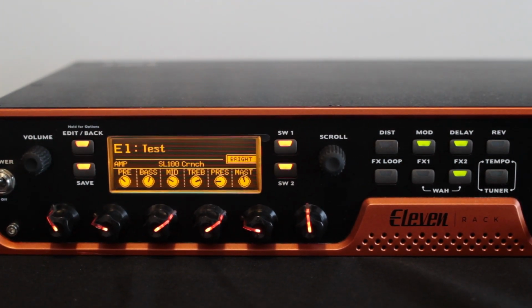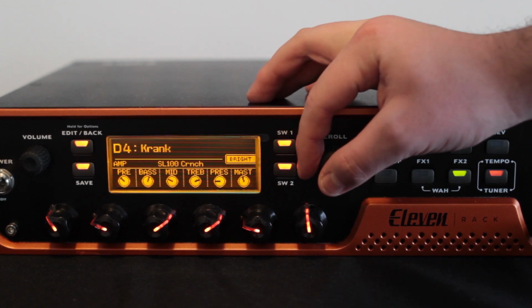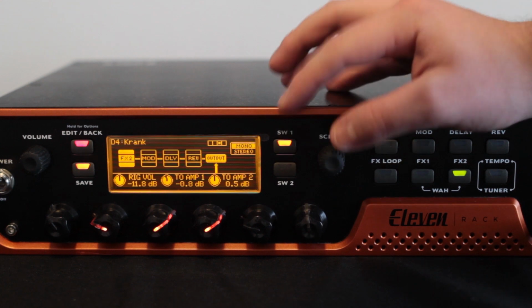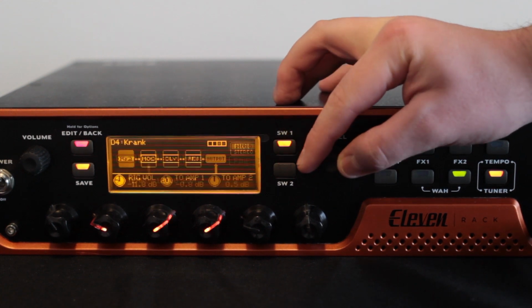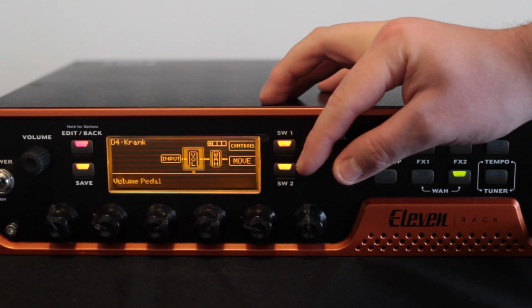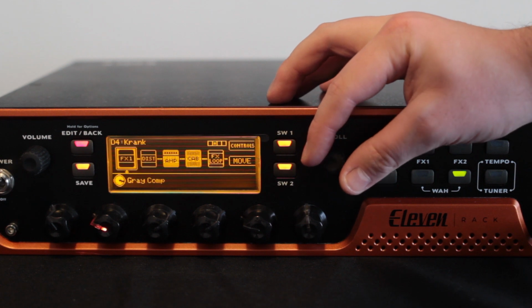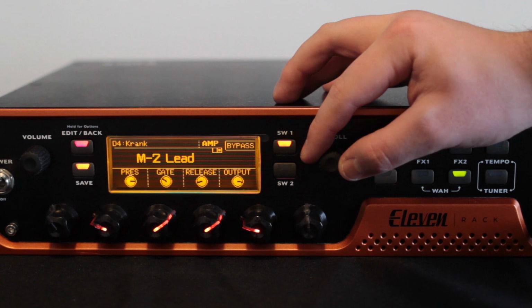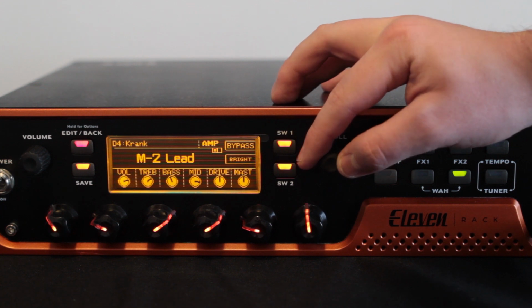The 11 rack has plenty of included guitar amps and even bass amps that can be combined with any of the included cabinets, microphones, and effects. There are 10 different amplifiers to choose from, each with their own controls. These amps are designed to simulate a lot of different classic tube amps from companies like Fender and Marshall, and they do a pretty decent job considering the price and amount of effects you can get with the 11 rack.